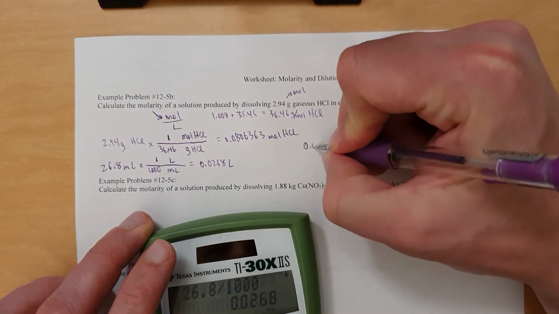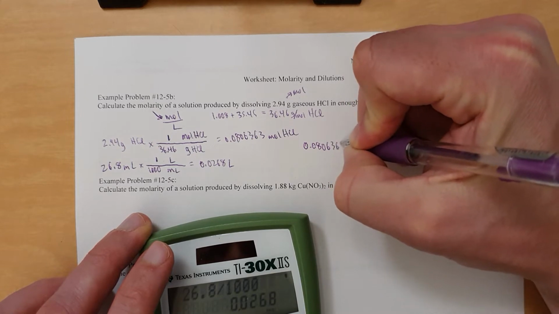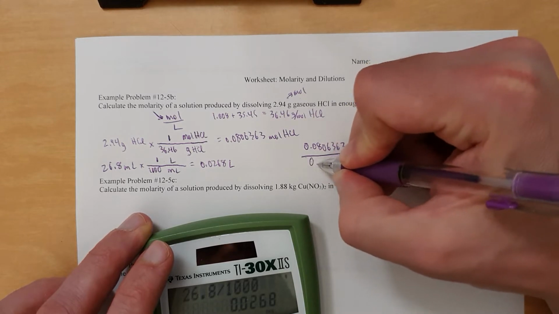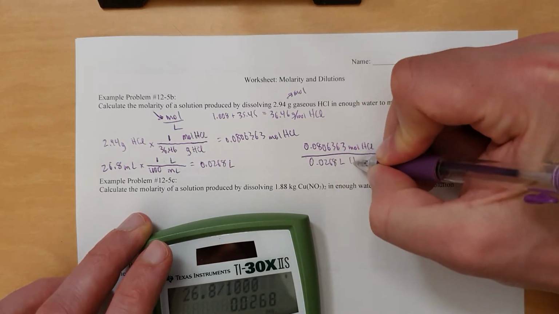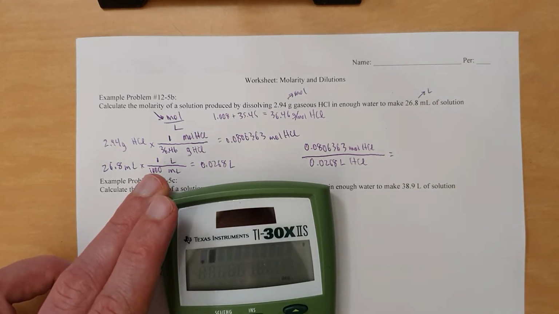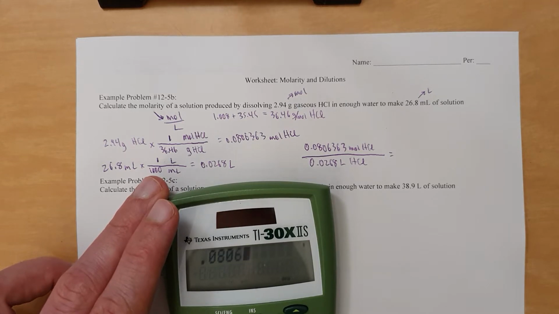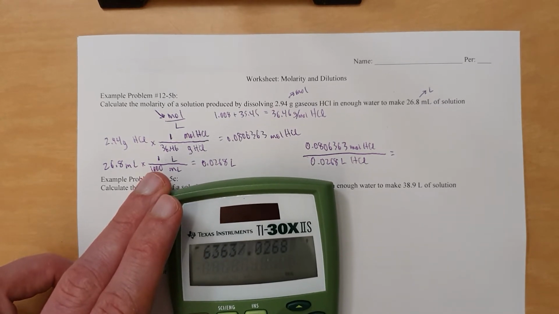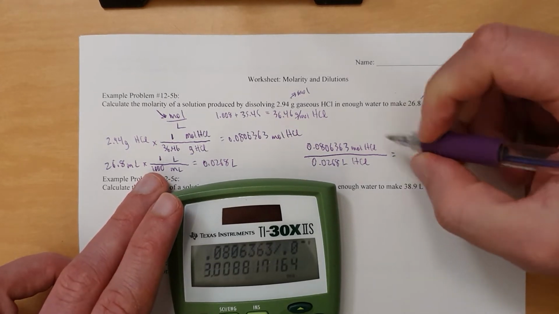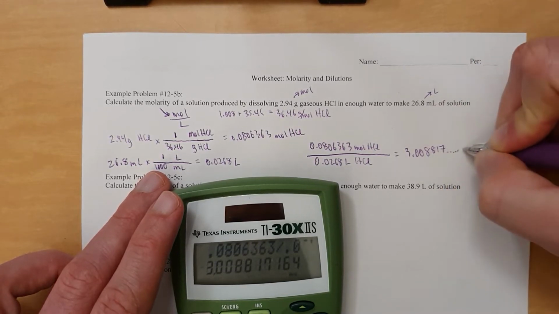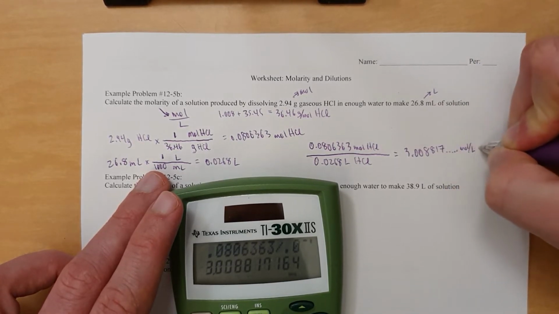So there's our moles, there's our liters. We're going to take 0.0806363 moles of HCl divided by 0.0268 liters of HCl. What is that going to give us? 0.0806363 divided by 0.0268 gives us 3.008817 and so on, moles per liter HCl.